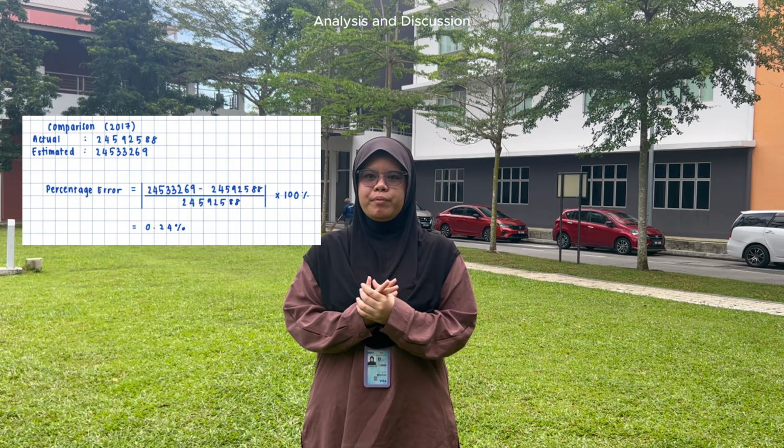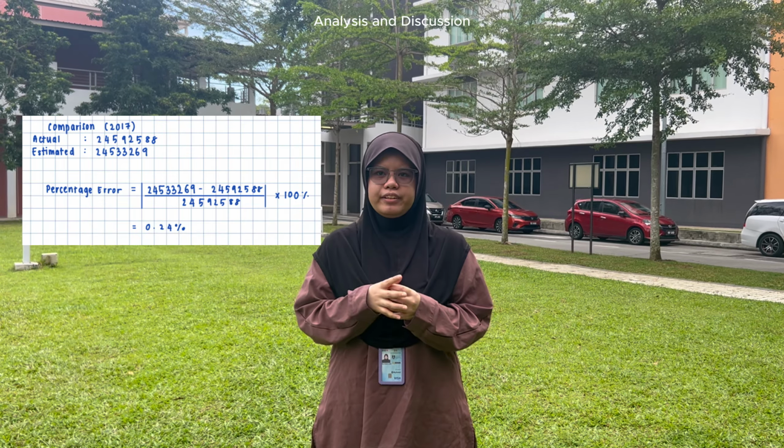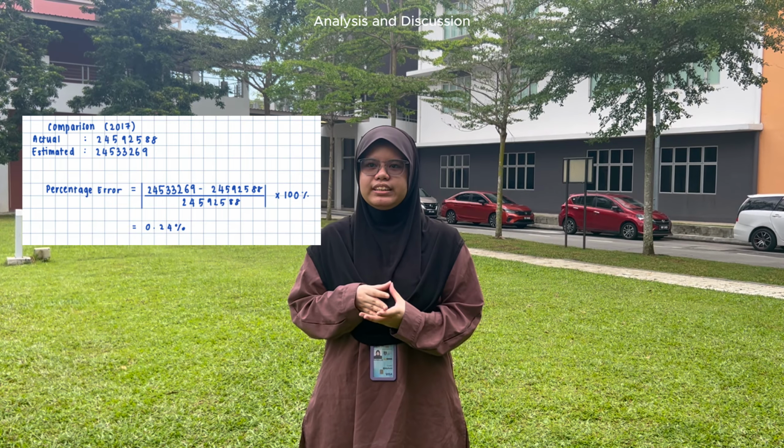That'll be all. From our analysis, we calculated the percentage error for the population of Australia in 2017. Based on our calculation, we calculated the difference between the actual value and the estimated value, which is 59,319 people. After applying the percentage error formula, the percentage error is 0.24%. Even though the difference seems large, it is actually very small compared to the total population of more than 24 million people. This means the estimated value is very close to the actual population.